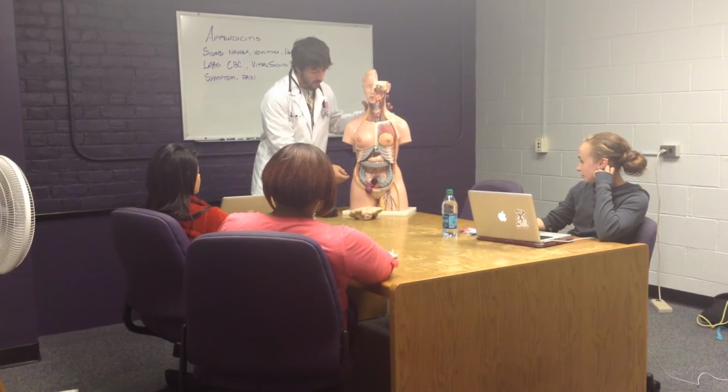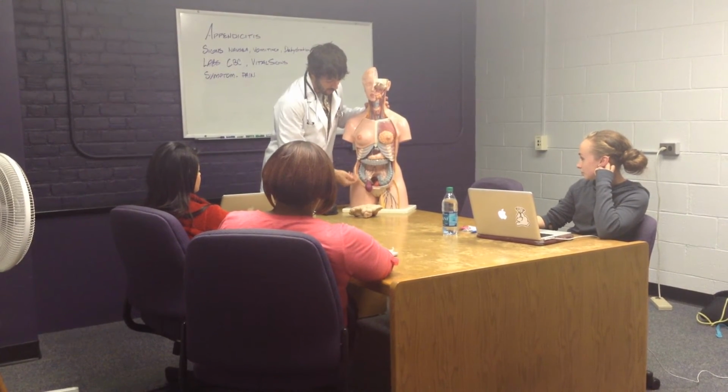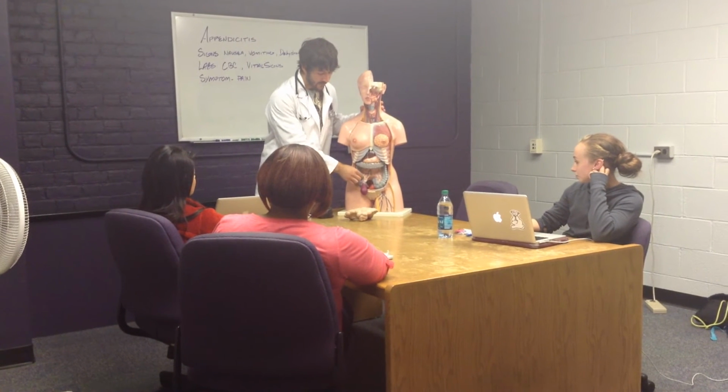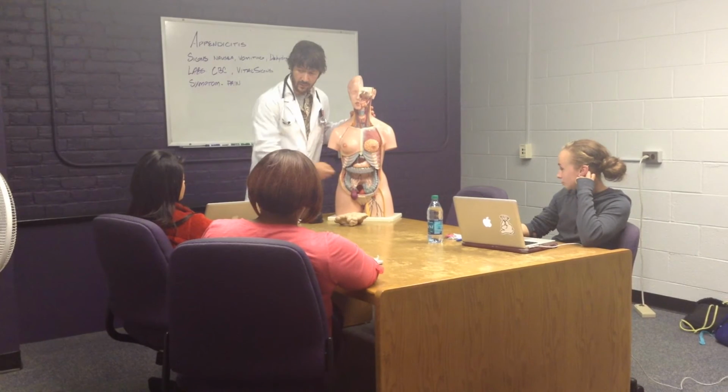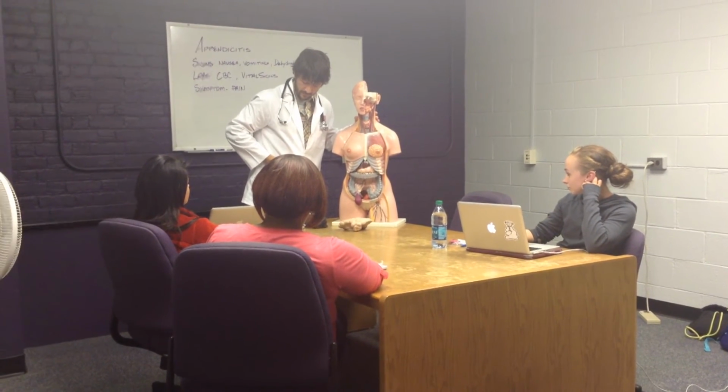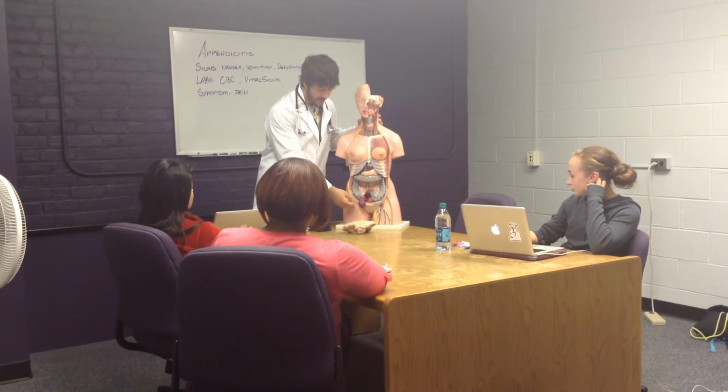Okay? When the appendix is inflamed, what usually happens is there is fecal matter that comes from the small intestines, and instead of moving into the large intestines, it gets obstructed at the very beginning, the entry orifice of the appendix.